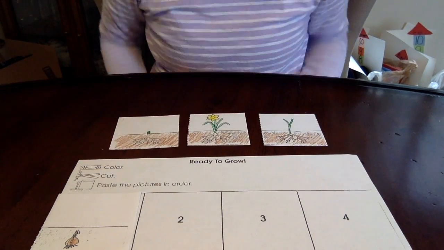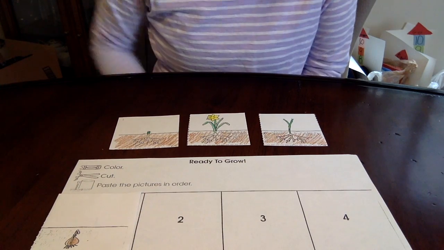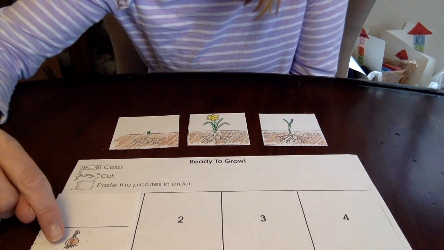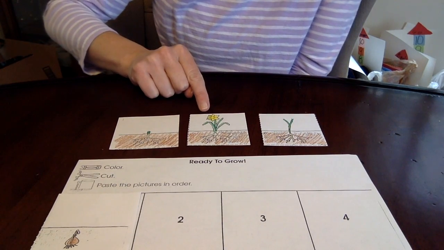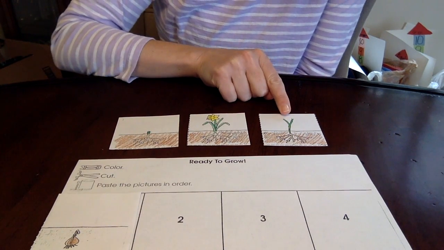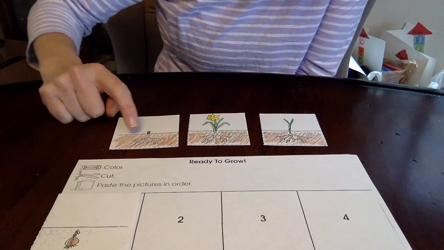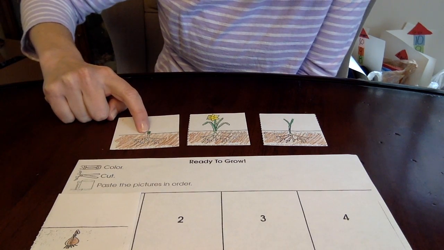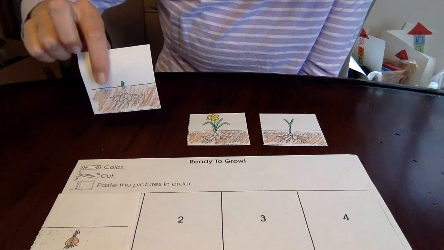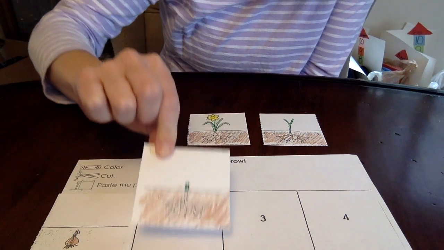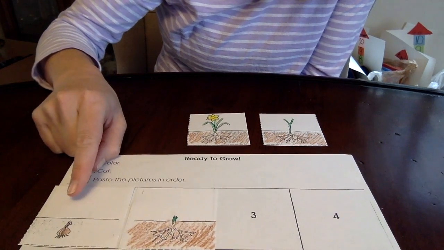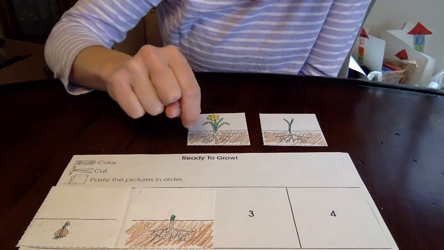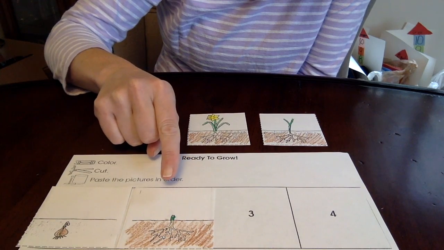Okay, let's look at what pictures we have left. Now, if it starts out like a bulb, what do you think would happen next? Would it all of a sudden be a huge flower? Would it be a long stem? Or would it just be a tiny little sprout? If you said tiny little sprout, you're right. So put some glue on the back of that, and that's going to be the next thing that happens. First a bulb, then a tiny little sprout coming up out of the ground.